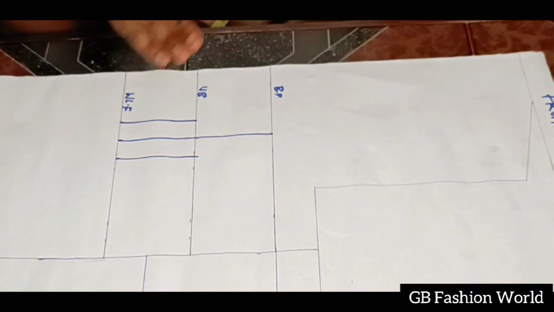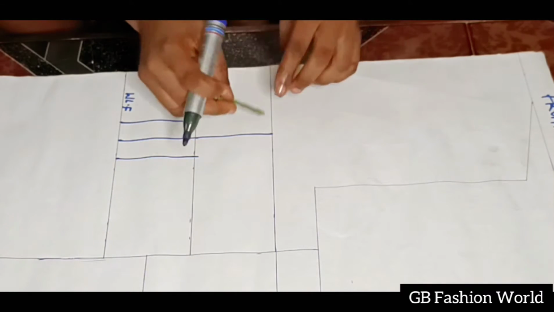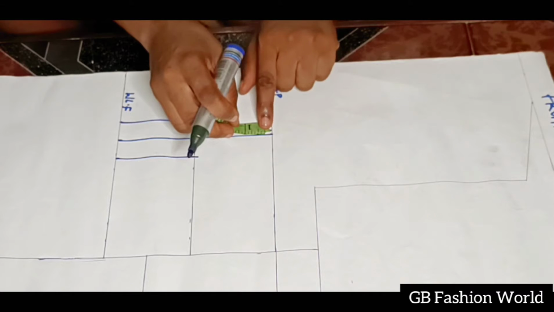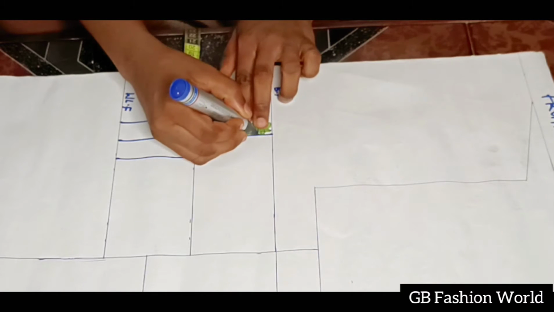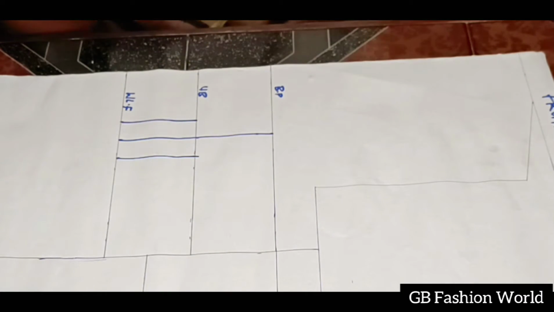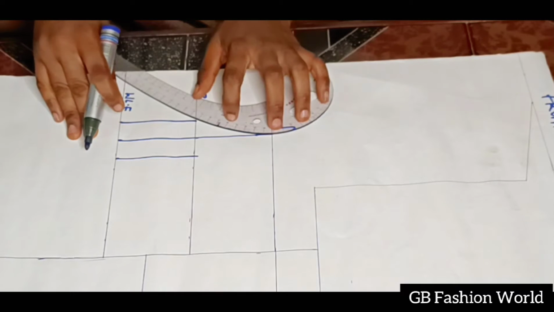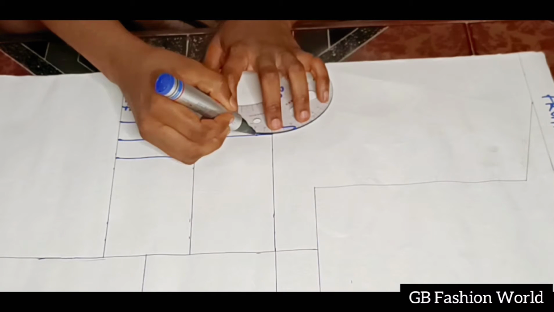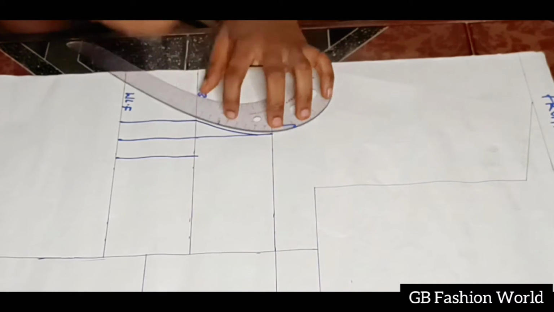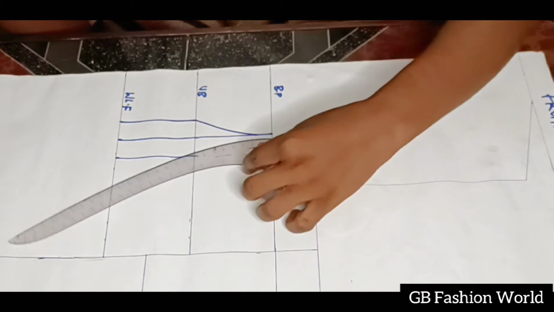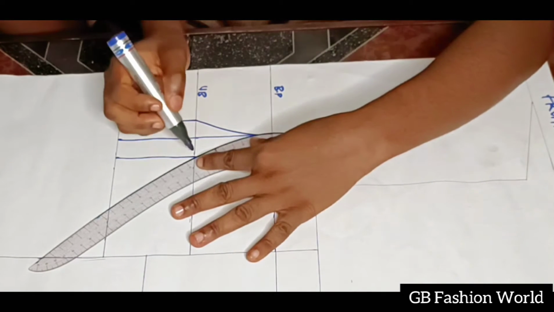Having connected like that, from the bust point you want to come down by either half inch or 3/4 of an inch. So let us come down by half inch, 3/4 of an inch, just to create space at that bust point line. Then you go ahead and connect like this. To connect this part, you keep your curve ruler like this and connect.